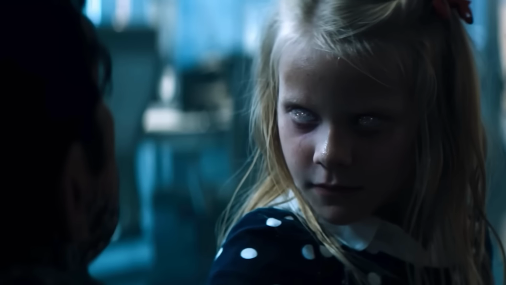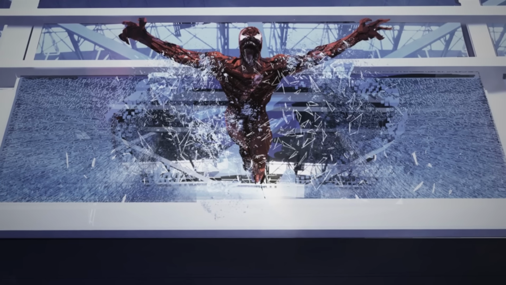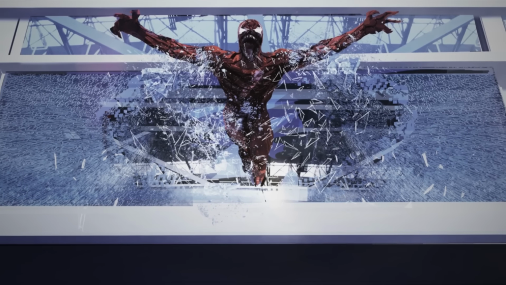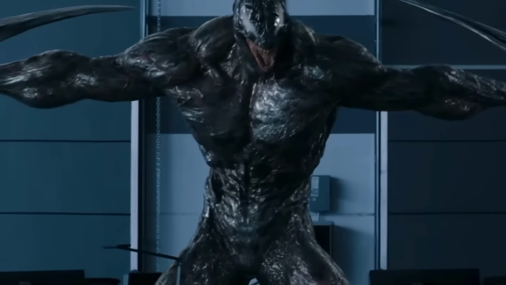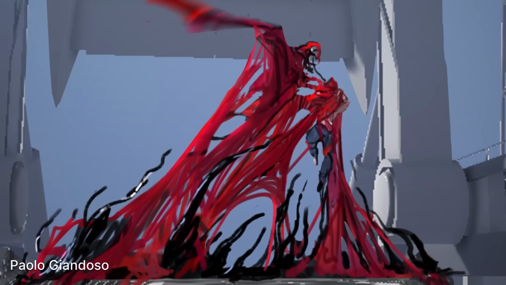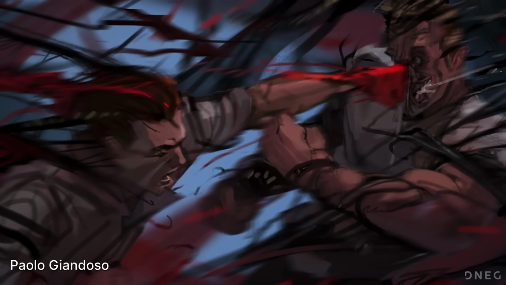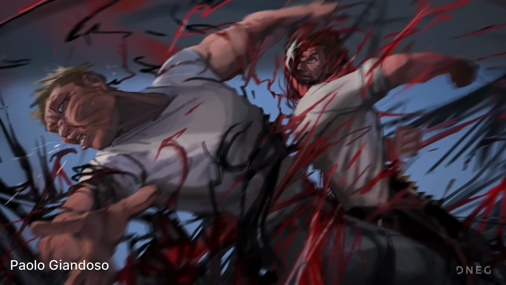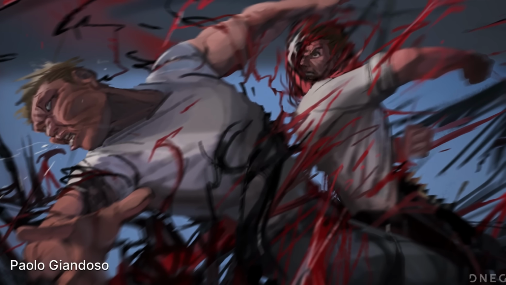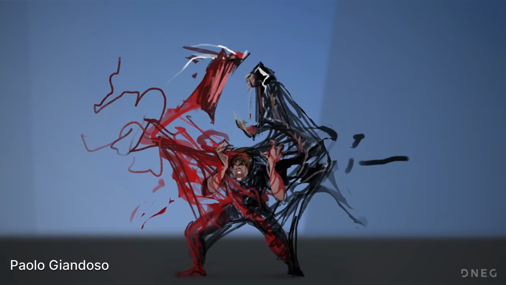Based on this conceptual work of Carnage bursting through a window, it does seem like the scene played out similarly like the one in the film. However, it is a little confusing. In some storyboards for the film, we see Eddie Brock clearly fighting what appears to be Cletus Cassidy. But this does make me wonder, what was Cletus's role in the film?